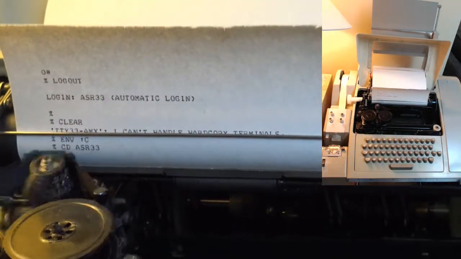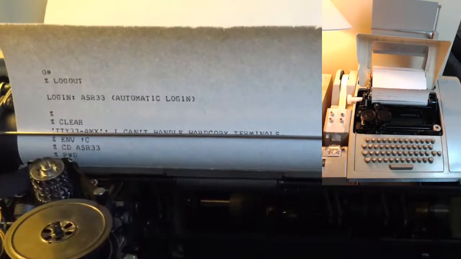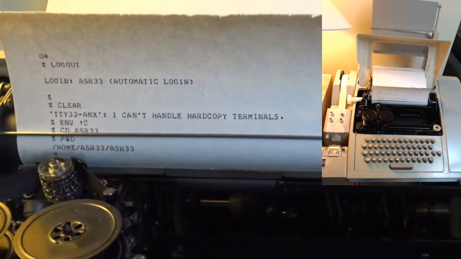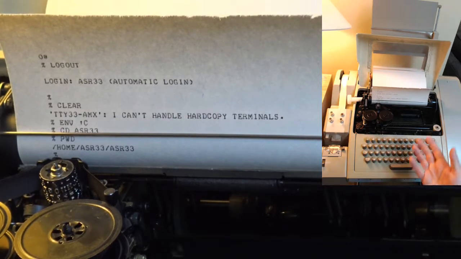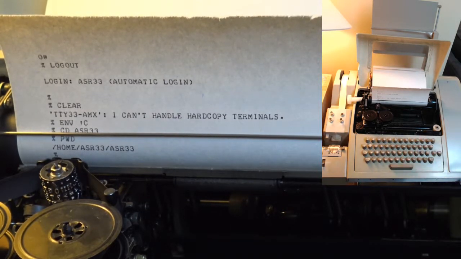I have a directory called ASR33. Let's say what's my working directory. That's super convenient because as far as the Unix machine is concerned that I'm connected to, these are lowercase commands, and the result is actually coming back in these directory names are lowercase. So the value I want to print out is term, T-E-R-M, that says in Unix the name of your current terminal. And it turns out my terminal right now is TTY33-AMX. You may have to just take my word for it.